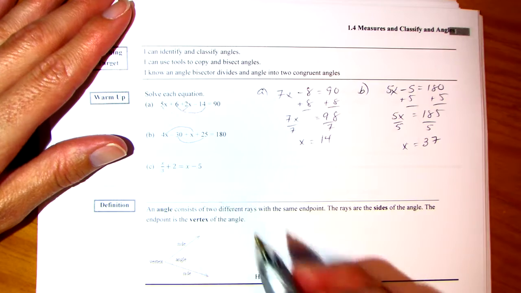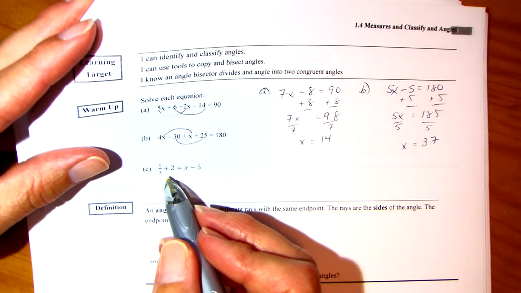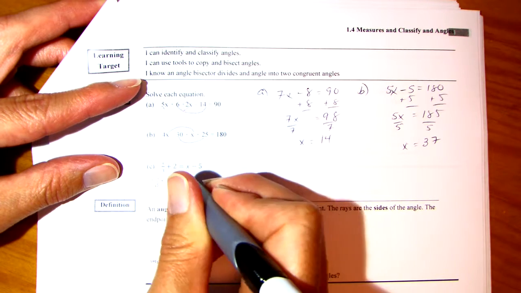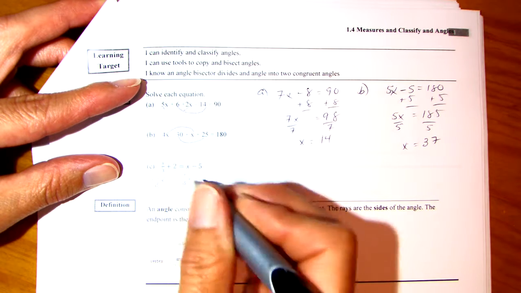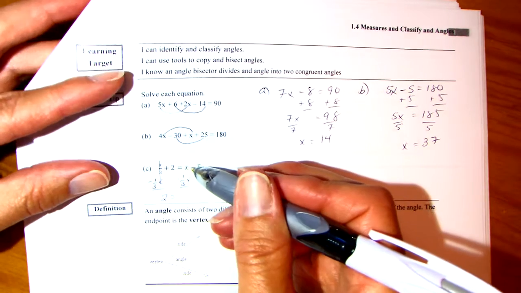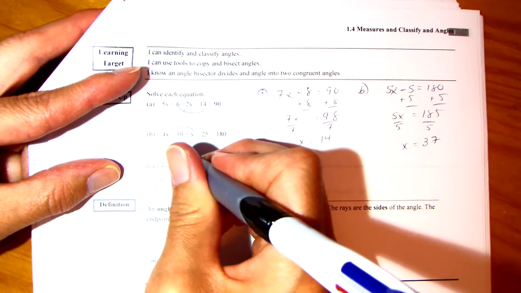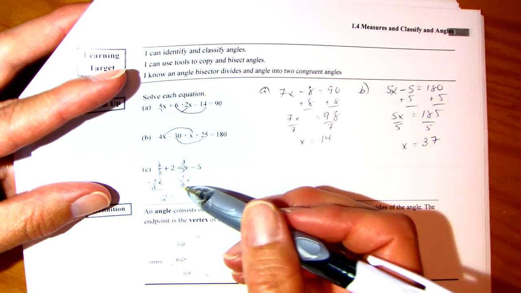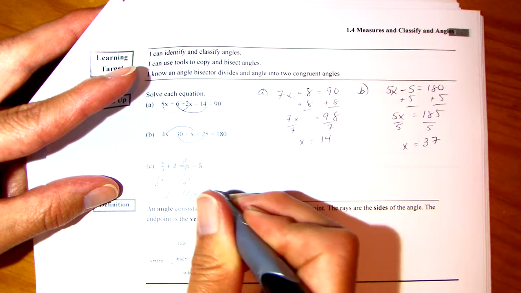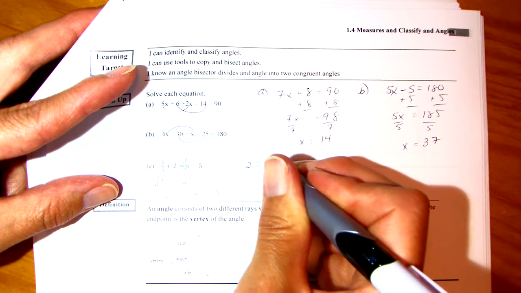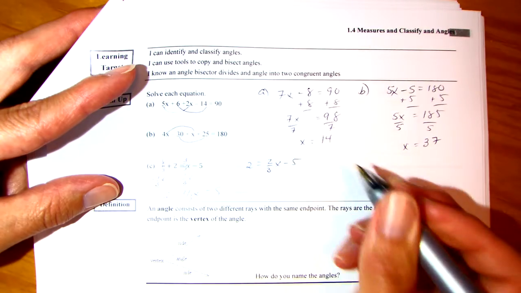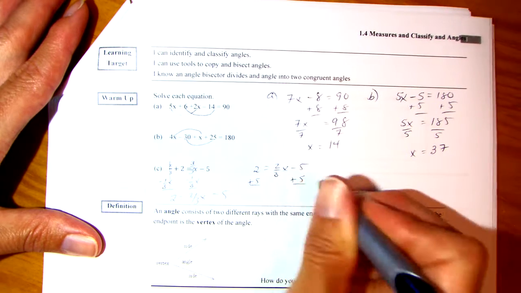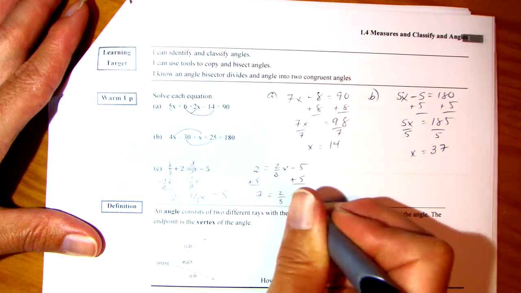Now this one's interesting. Notice we have x over 3. That's the same as 1/3 x. I want to subtract that on both sides. These will cancel. I have 2 equals. Now, when there's no number in front of x, that's the same as 3 over 3, because 3 divided by 3, can you see that, is a 1x. Minus 1/3 x is 2/3 x. So what I have so far is 2 is equal to 2/3 x minus 5. Now I want to add 5 to both sides. 7 is equal to 2/3 x.